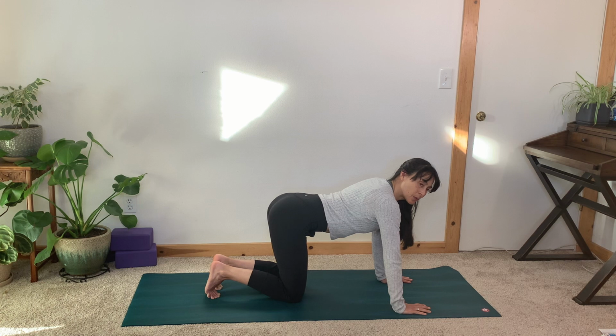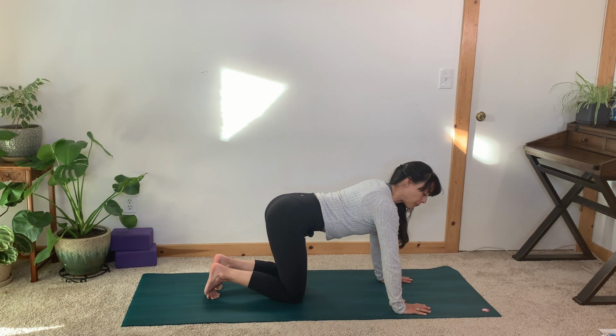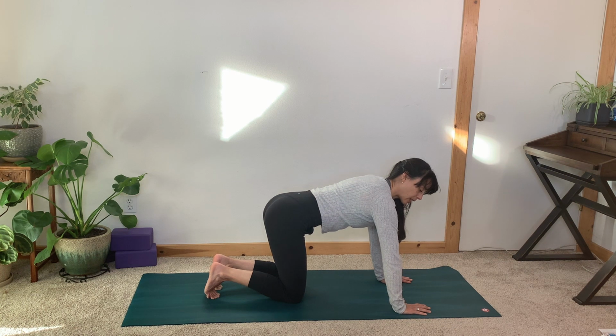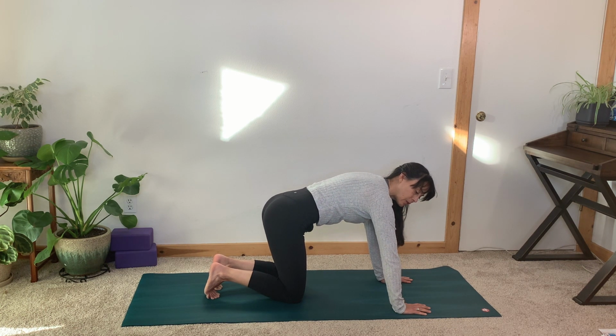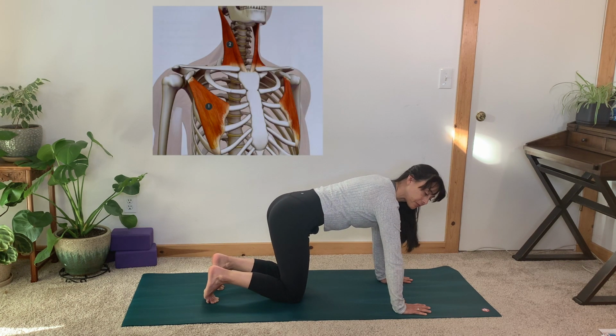Now, if we start to move towards the anterior muscles, we notice that protraction of the scapula, which is the separation of the shoulder blades, the scapula, away from each other.